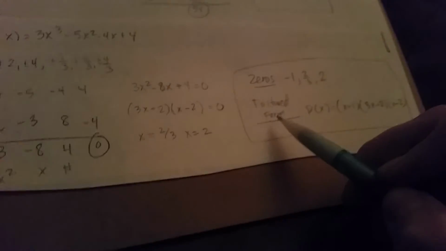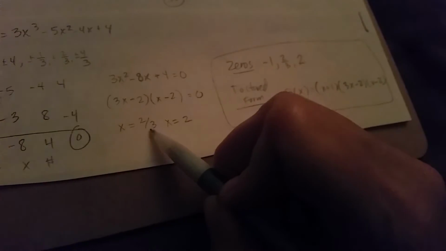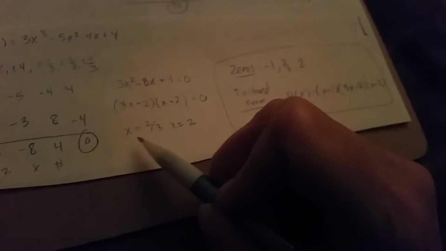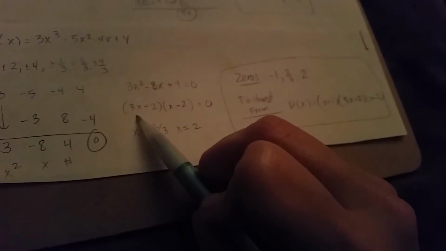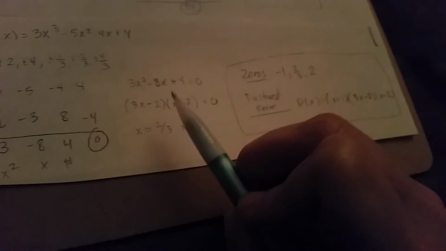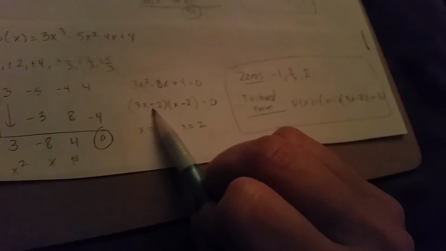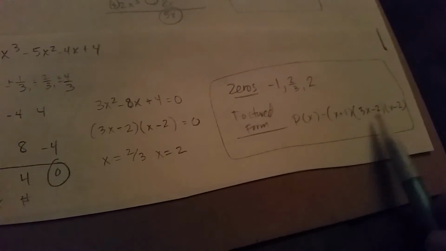And then for your factored form, all of your coefficients have to be integers. Okay, so that means if this is 2/3, we aren't going to write x minus 2/3. 2/3 is not an integer. What we're going to do is keep this, 3x minus 2. So if you factor here, really, the 3x minus 2 and the x minus 2 are going to be part of your factored form.